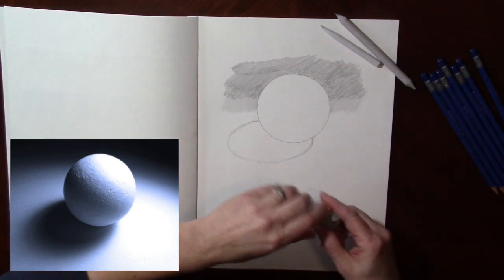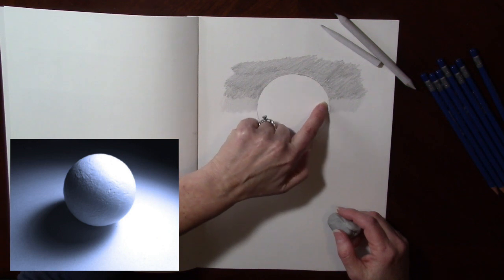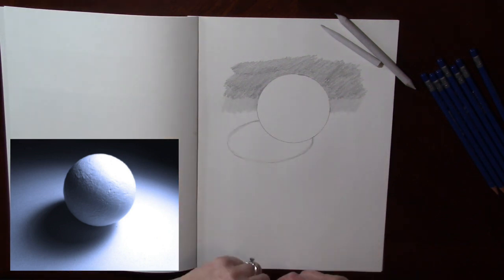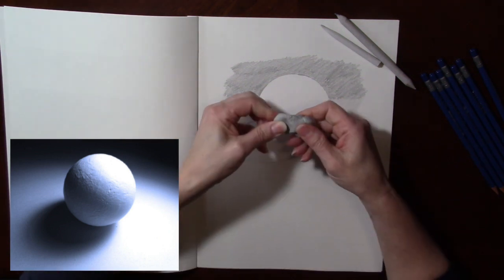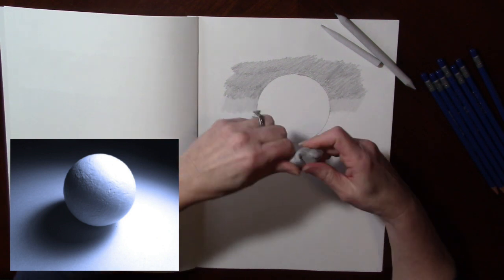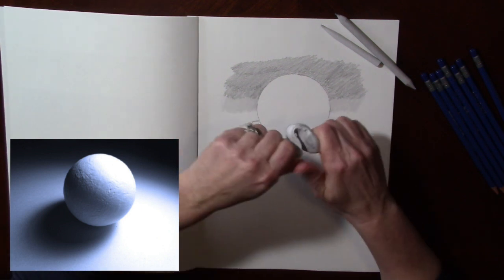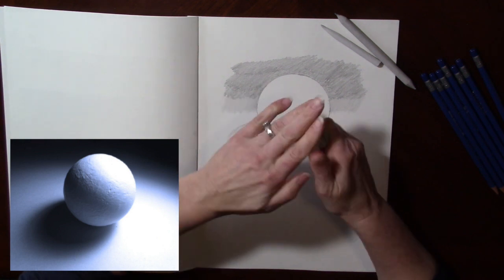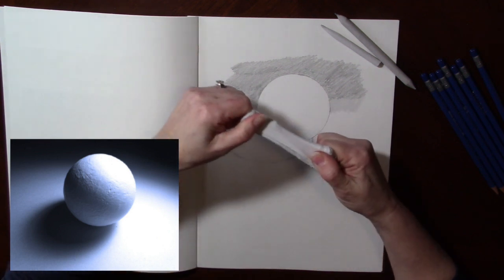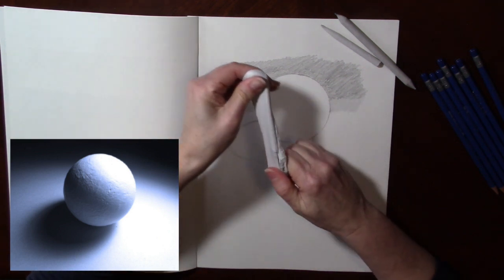Now I'm going to clean up the edge. I kind of colored over my line a little bit, and I want to make sure my edges are nice and clean and sharp. So I'm going to take my kneaded eraser, make sure that it's nice and pliable. Remember, play with it. If you warm it up in your hands and play with it, it's like taffy. Get it nice and soft.